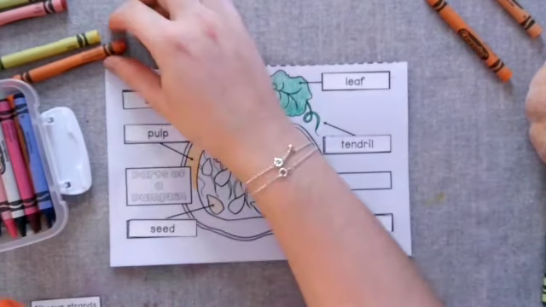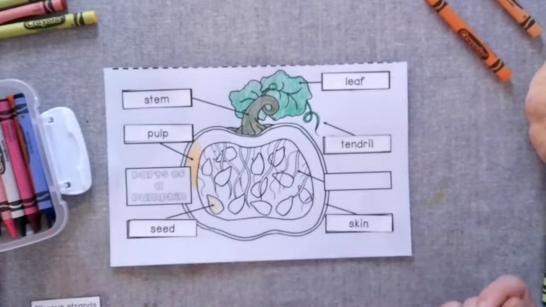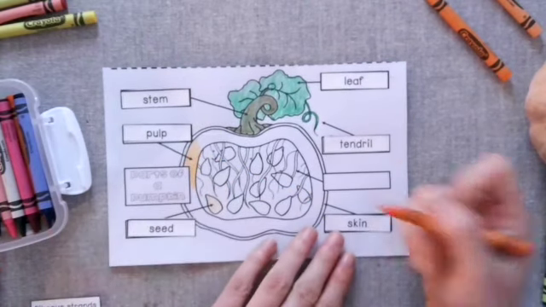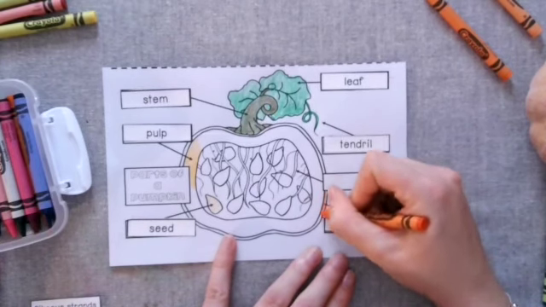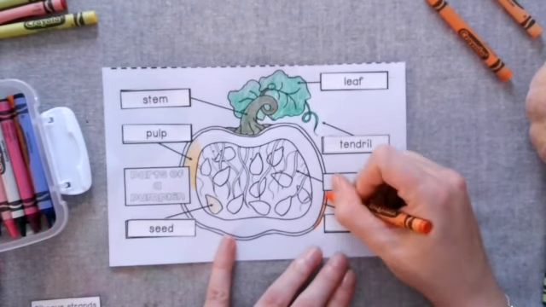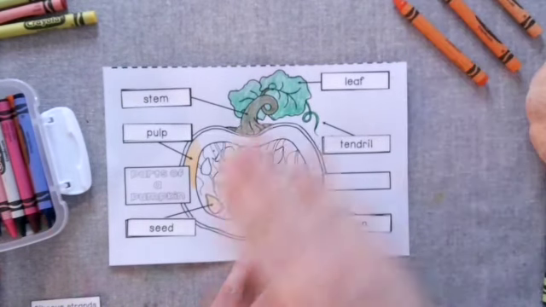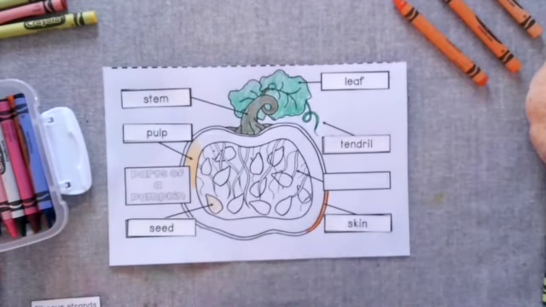So we just talked about how the inside of my pumpkin is lighter. I'm gonna do this one in my red orange, so it's a little bit darker. So we can see that there is a color change. I'm just doing that because I want to be able to see how it is a little bit different.